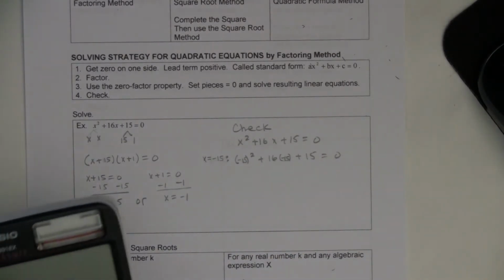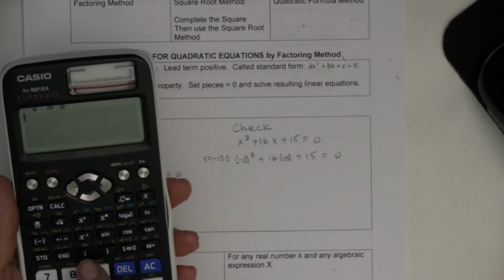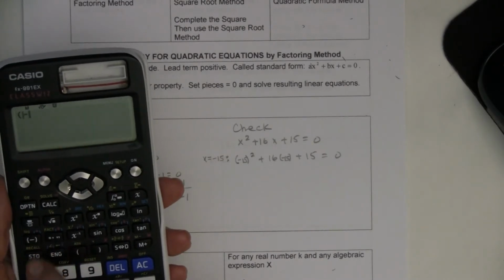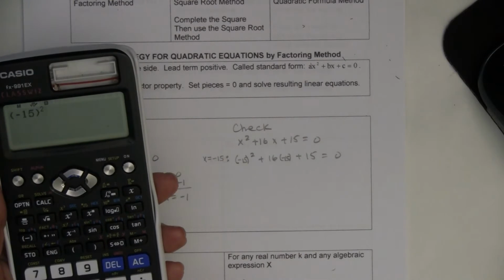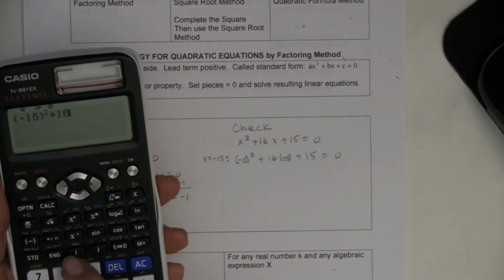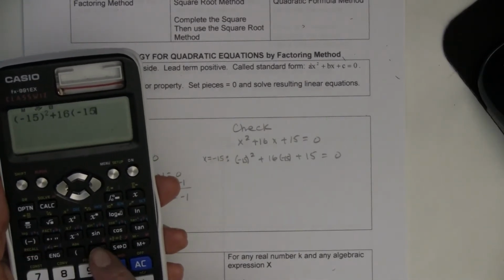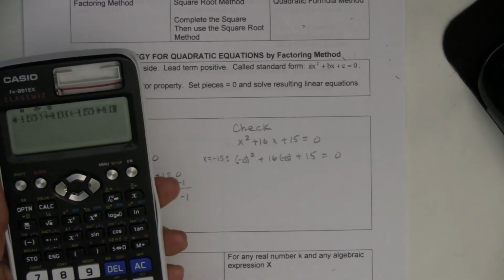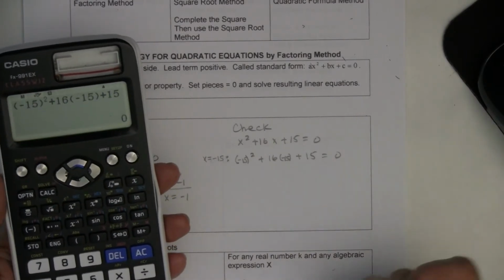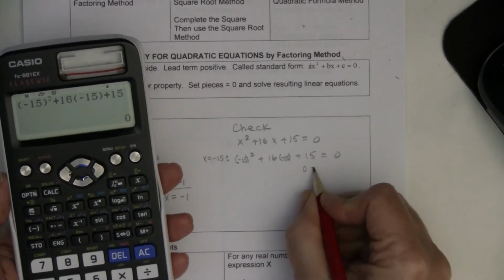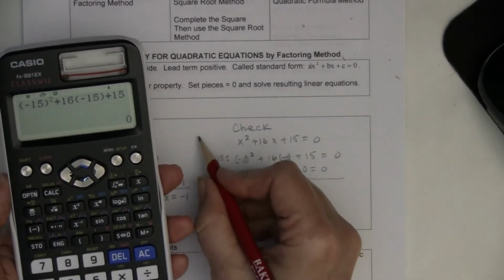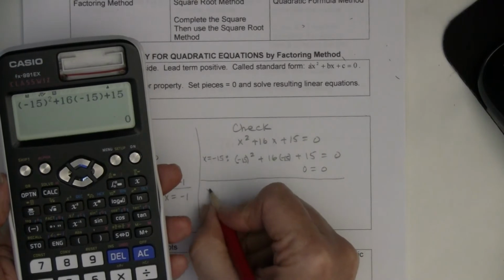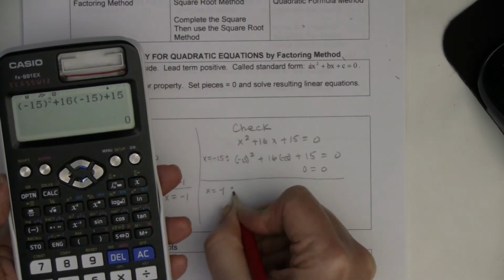So I'm going to check that. I plan on putting it in my calculator. So negative 15 squared plus 16 times negative 15 plus 15. And when the dust clears, I get 0. And I was expecting that I would get 0, and if I didn't, then I would know that, hey, there was a mistake. So I want to also check x equals negative 1.